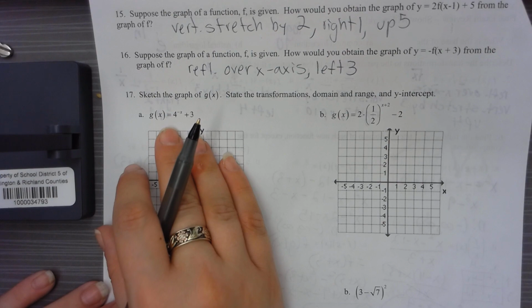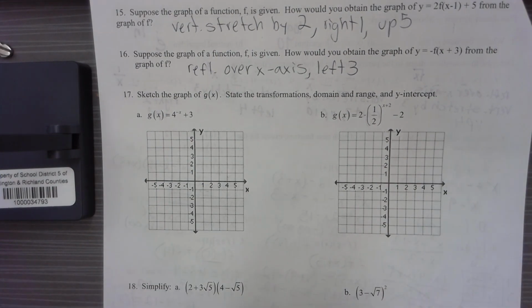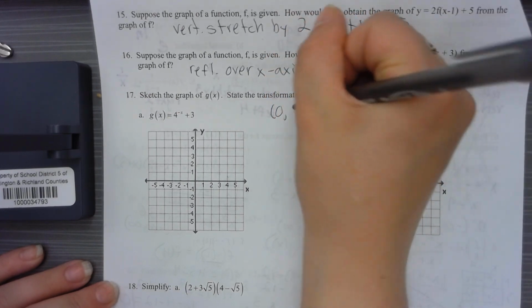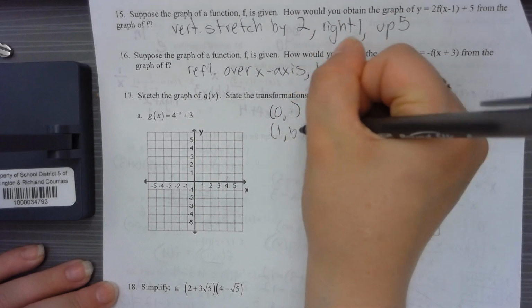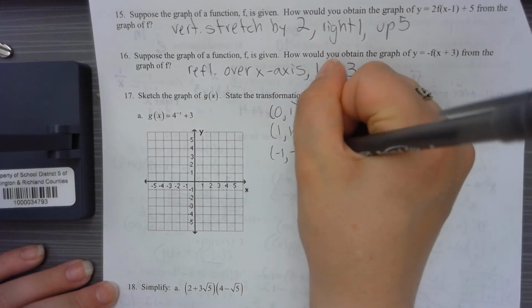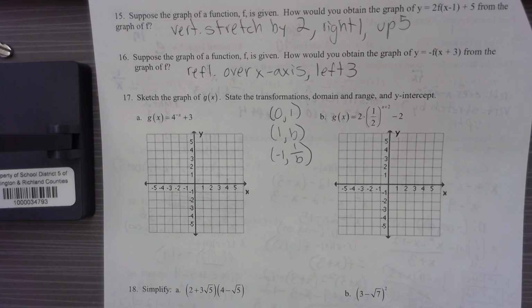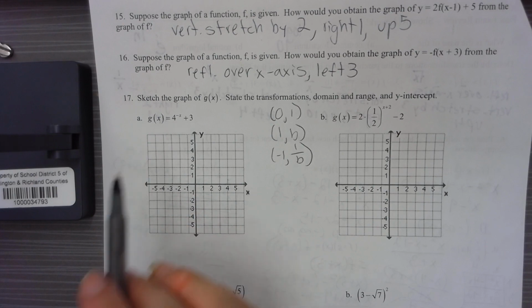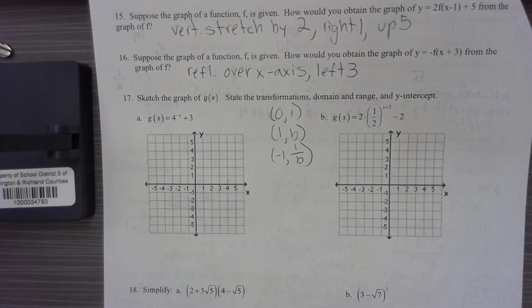So one thing we need to remember for these types of parent functions is that the parent function points are 0, 1, 1 comma b, and then negative 1, 1 over b, where b is referring to the base there. So this one you may want to rewrite because we have a negative exponent, so you can think about that in two different ways. You can think about that as a reflection over the y-axis, or you can rewrite it if you'd like. I'm going to do it as a reflection over the y-axis.